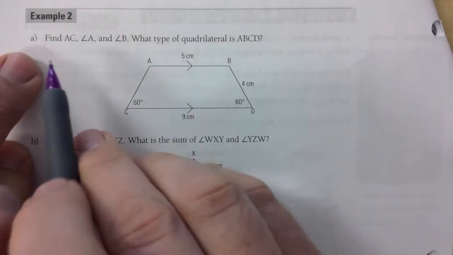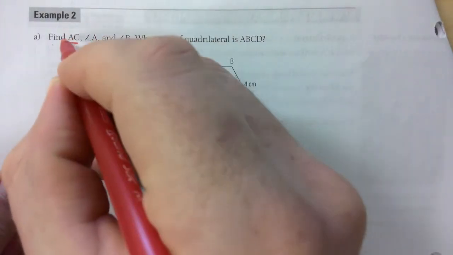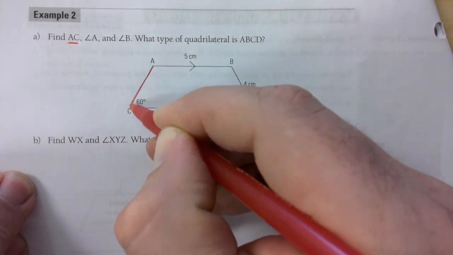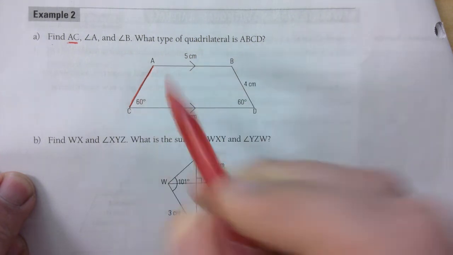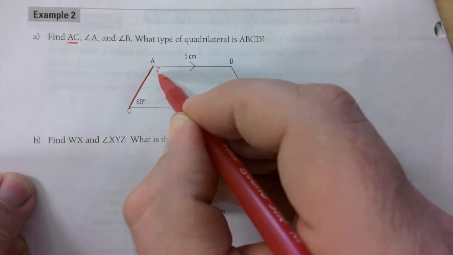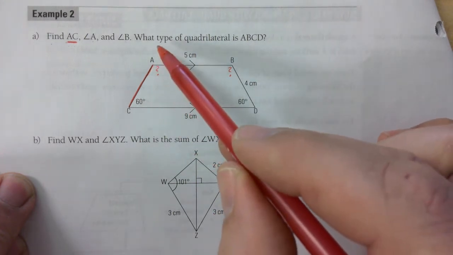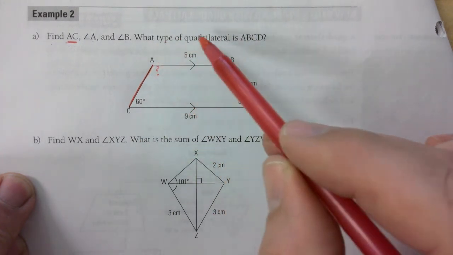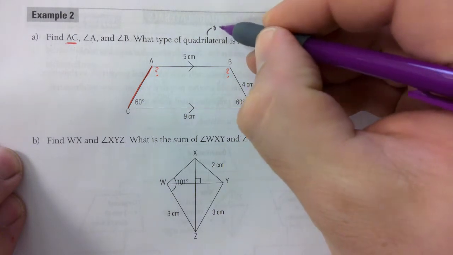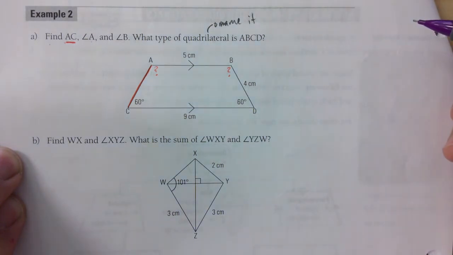So it says find AC. When they have those two letters, they're asking you for the distance between A and C. Find AC, find angle A, so they want this angle here, and they want angle B, which is over here. And they also want you to tell them what type of quadrilateral ABCD is. So name it. That's what they want.